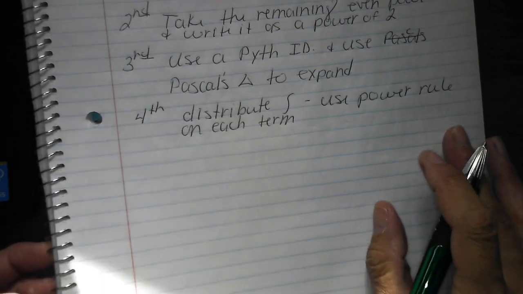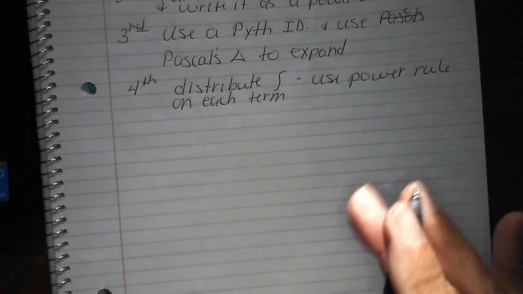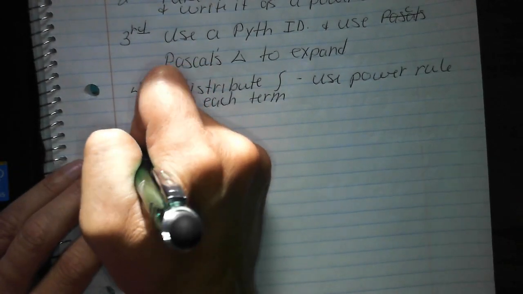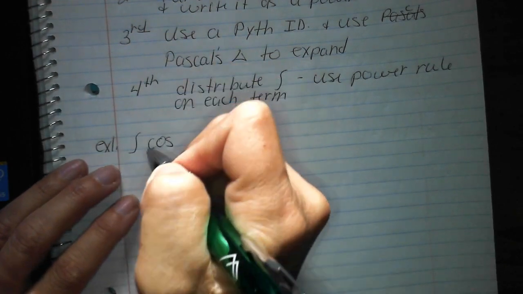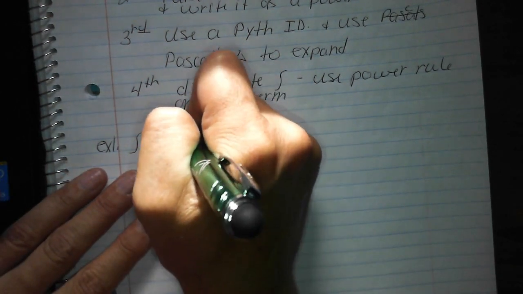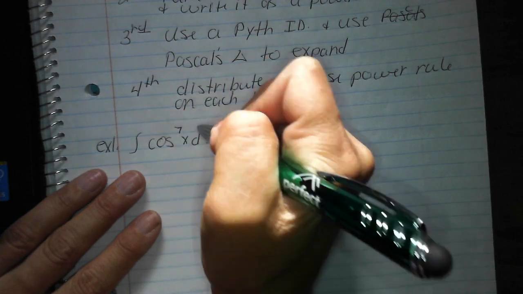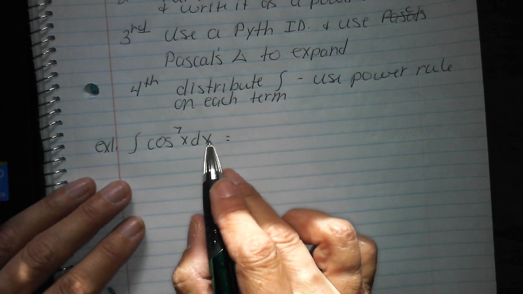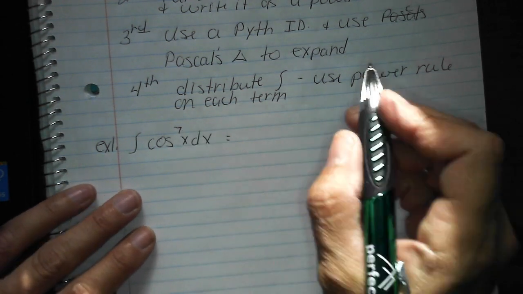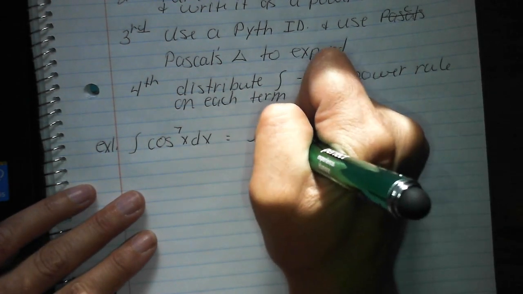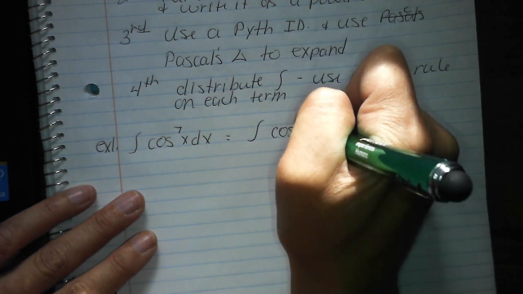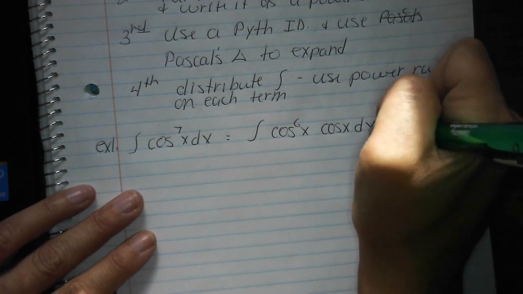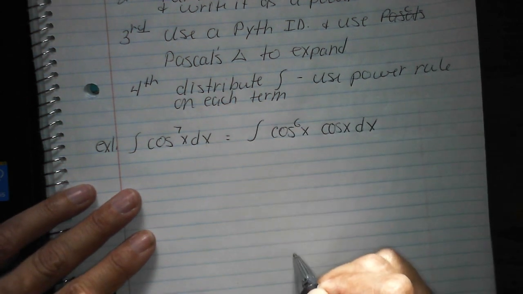So let's start with one. So we're going to start with an odd exponent. Let's try the integral of cosine to the 7th x dx. Okay, so the first thing it says is you're going to take one of the cosines, stick it next to the dx, leaving an even power. So we're going to break it apart into the cosine to the 6th x times cosine x dx.